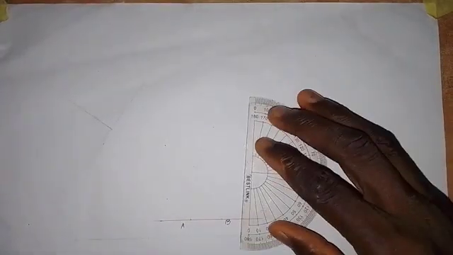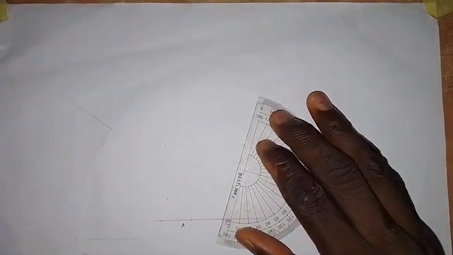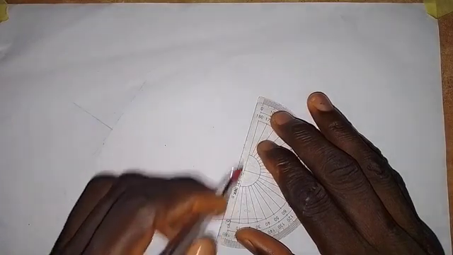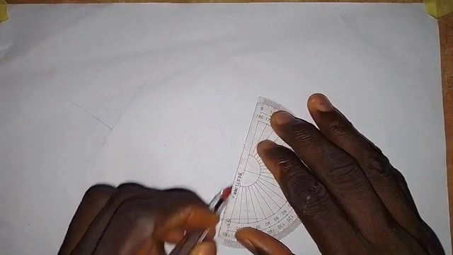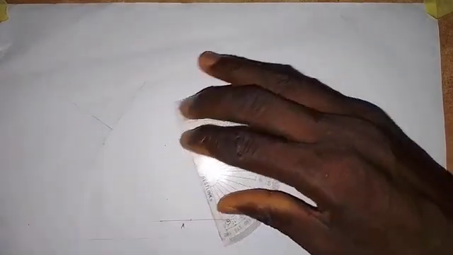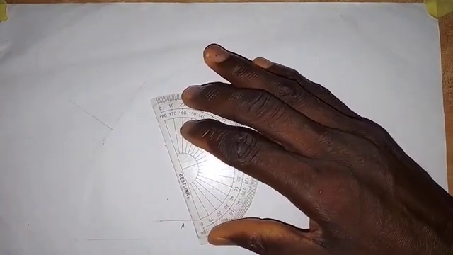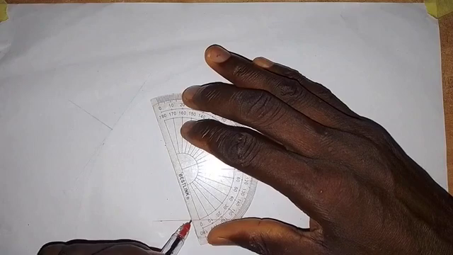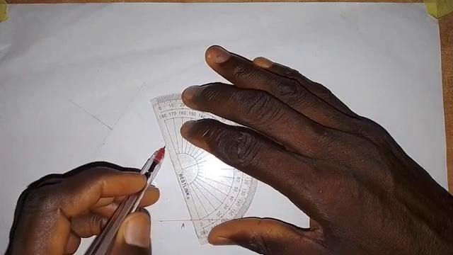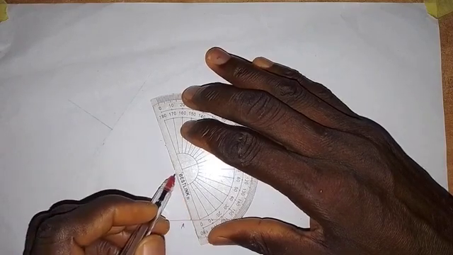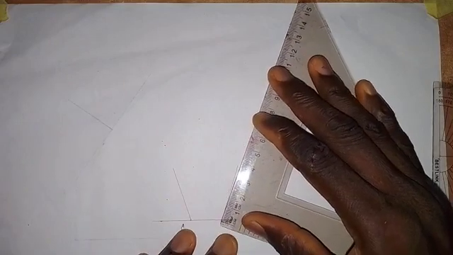So what I need to do next is to draw a line. Looking at the two points, I'll draw a line like this, and coming here also I will draw a line. From this point I will draw a line in this direction, following this point here. So I'll draw a line like this. I just need it to be short. Then I'm going to take a measurement of 20 millimeters on this side also.